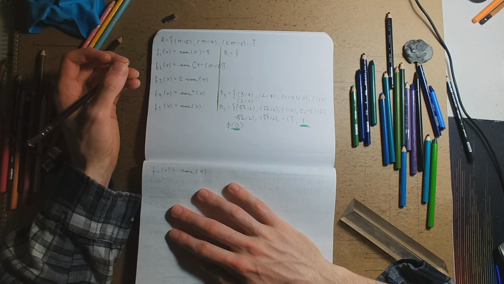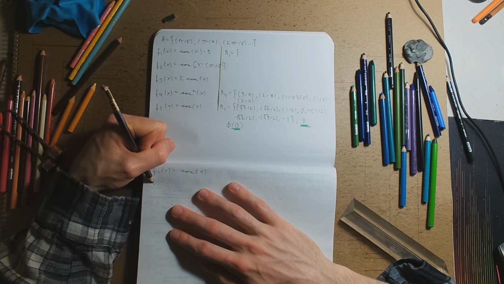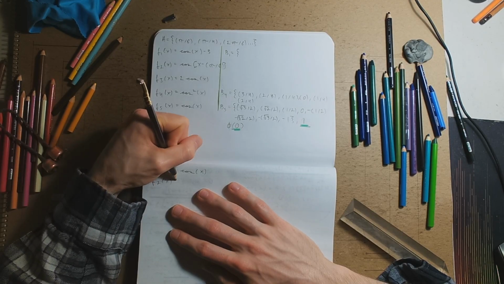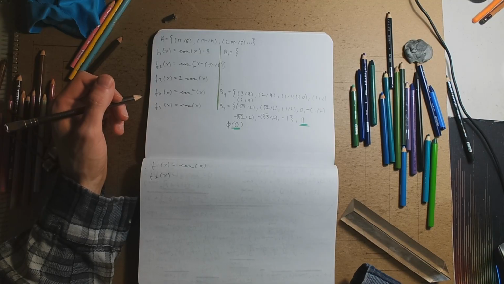Okay. f2 of x will be equal to, what do we want to highlight?